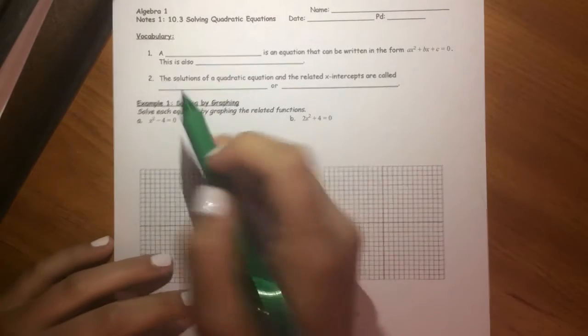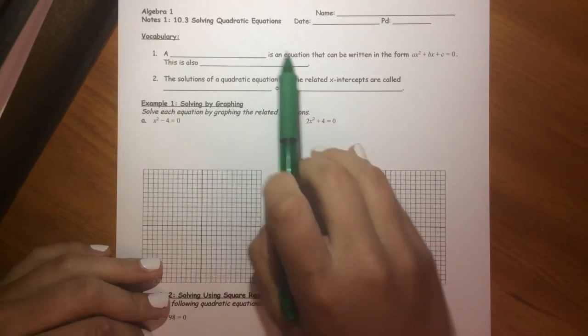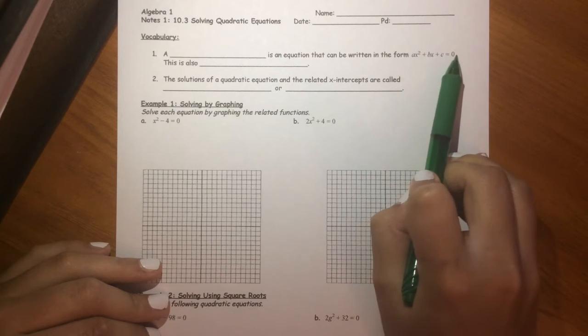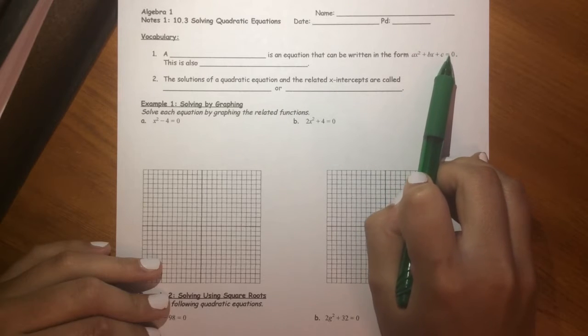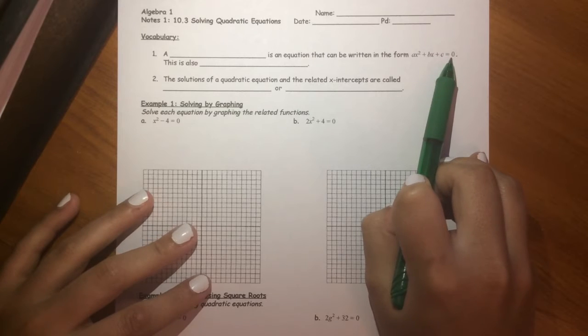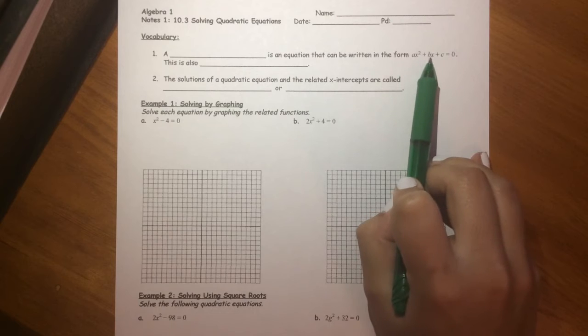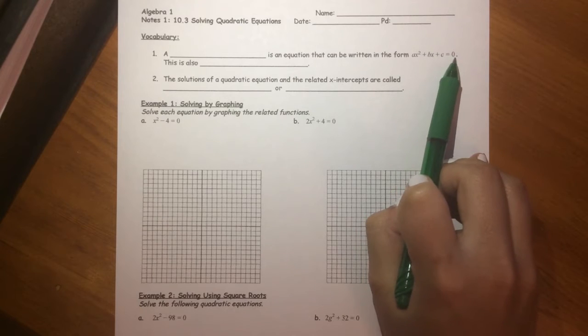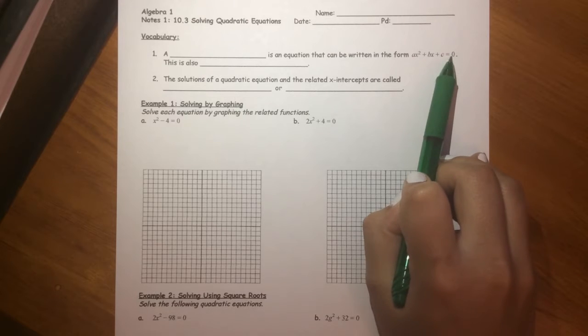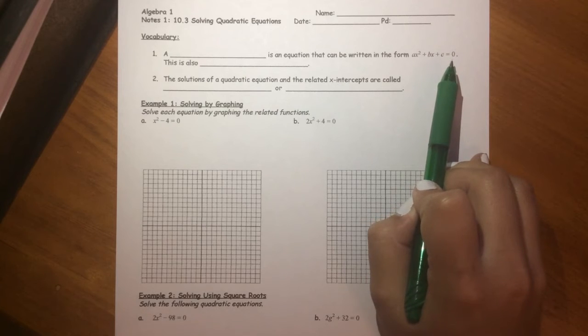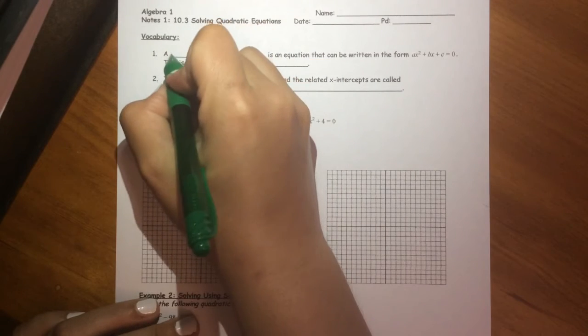So first and foremost, a blank is an equation that can be written in the form of ax squared plus bx plus c equals 0. I want to point that out right here first and foremost. So previously when we have talked about quadratic functions, it was ax squared plus bx plus c equals y, or equals f of x. It equals 0 instead, meaning it's an equation versus before it's a function, okay? So that's going to be the big difference. This is called a quadratic equation.